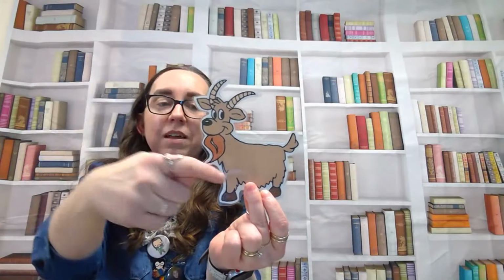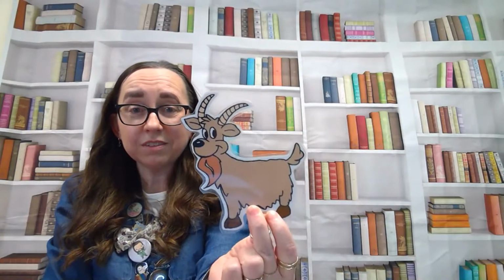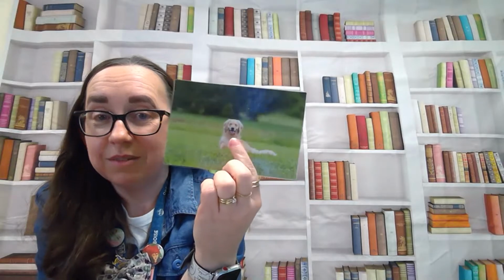What about this guy? What is this? It has horns, and sometimes they're furry, sometimes they're very small, and sometimes they're big. They eat a lot of things. It's a goat! Goat! And I think one of these is going to turn up in one of our books later, so you'll have to pay attention to that. Now, here's another tricky one.